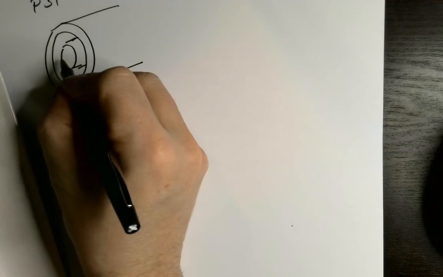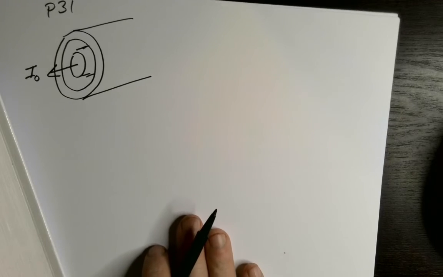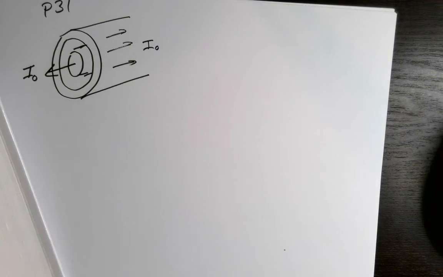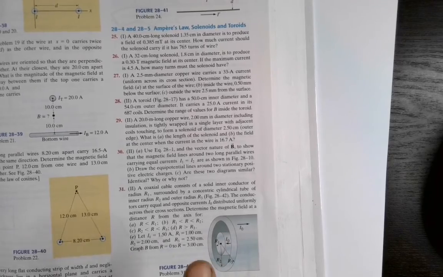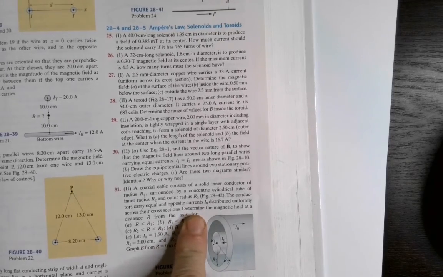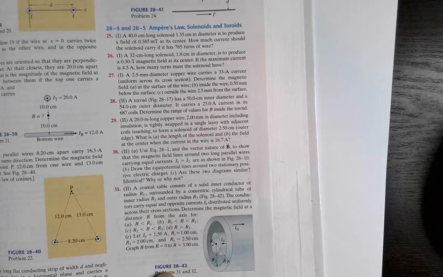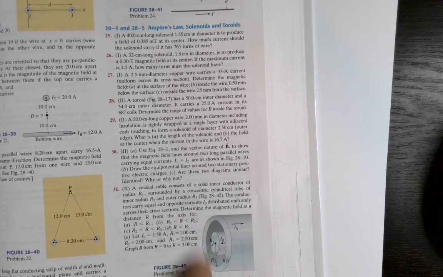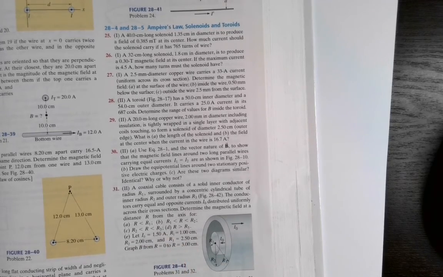And the way they have it set up in the book is a current I0 flows out of the page, and a total current I0 flows in the opposite direction in the outside part of the cable. So this is problem 31 in the textbook. I'll go ahead and post this to the homework section, but I'll just post the answer right in the assignment. So there won't be anything for you to turn in. It'll just be a practice homework assignment just to see if you can get the answers, the formulas, and also the numbers that the book does.